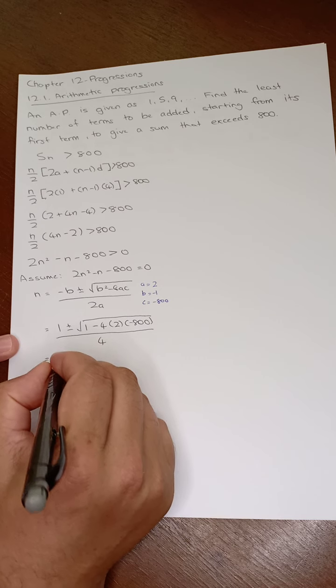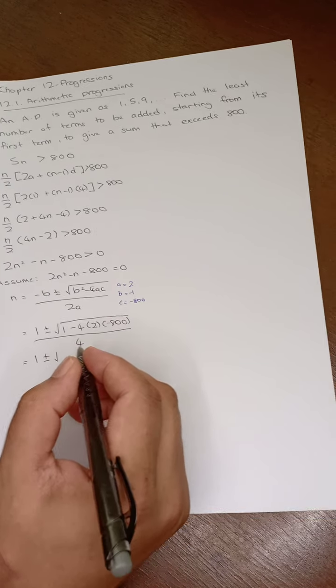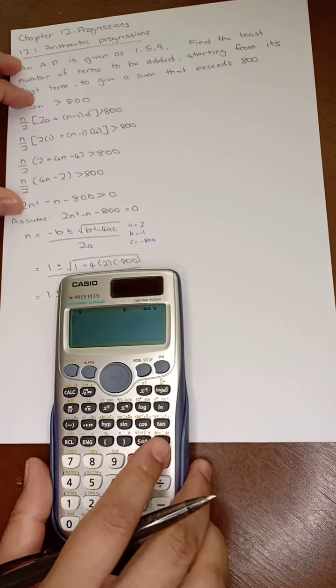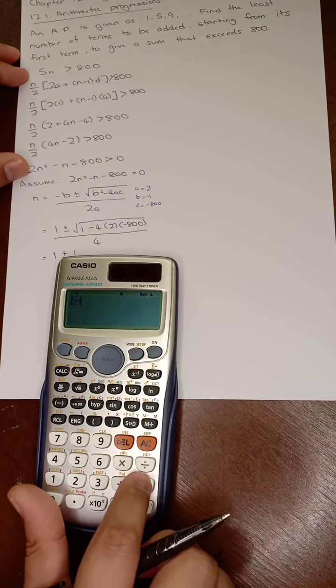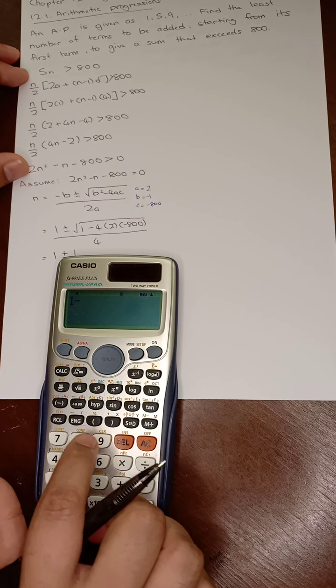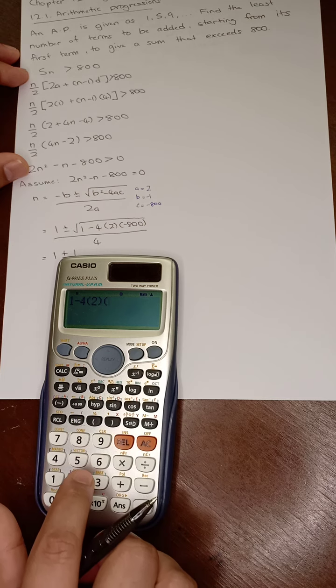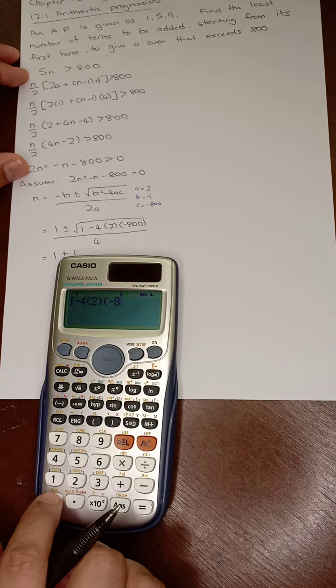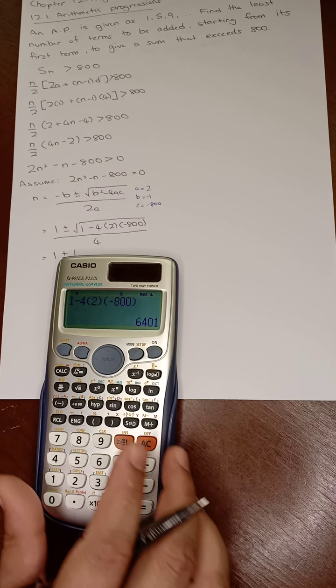I use a calculator: 1 minus 4 times 2 times negative 800 gives 6401.